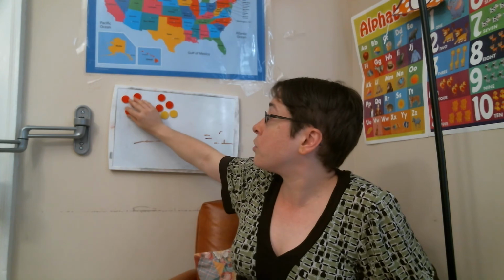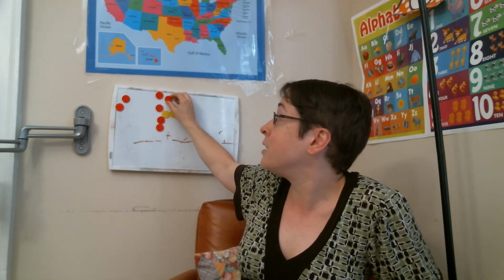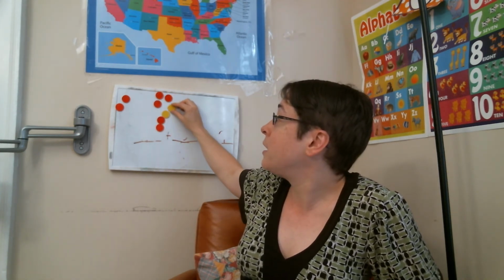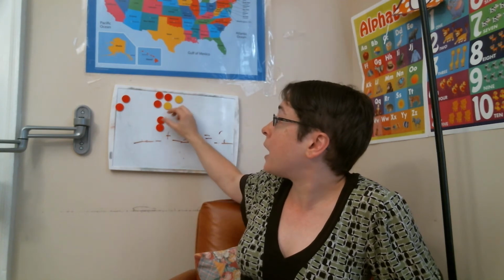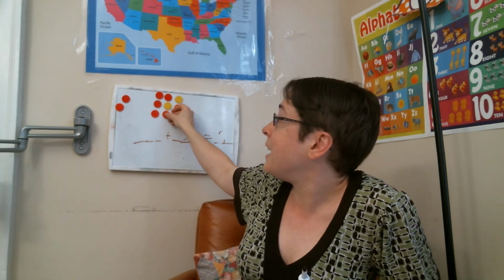How many magnets does he have all together? So let's put those numbers on our board here. So he has 2 square magnets. How many rectangle magnets? 8.